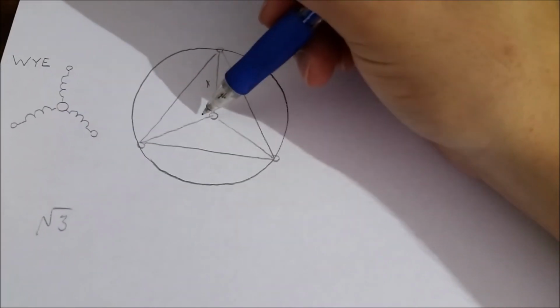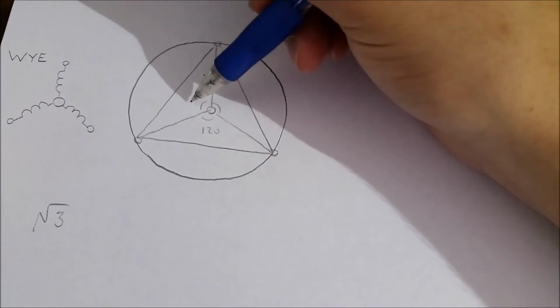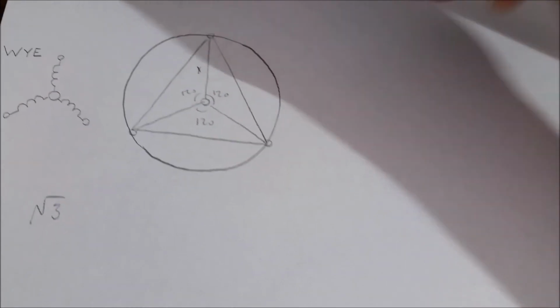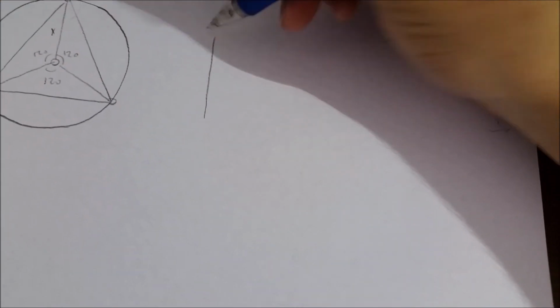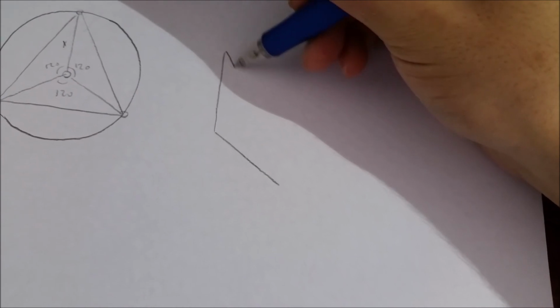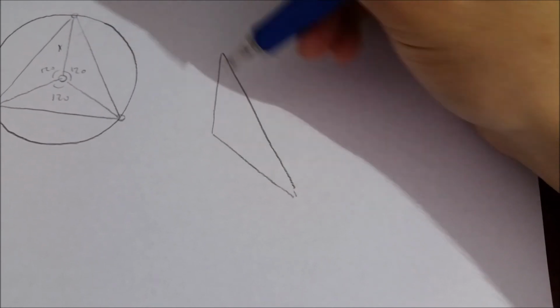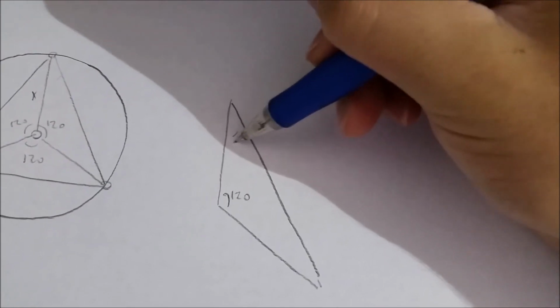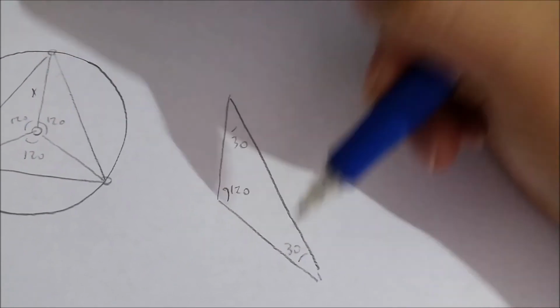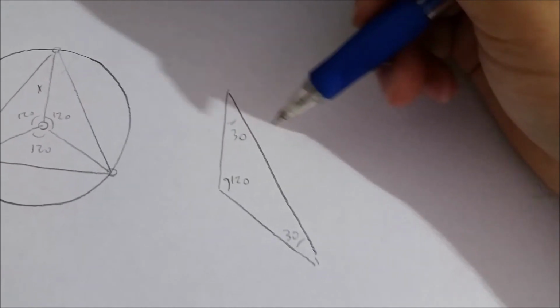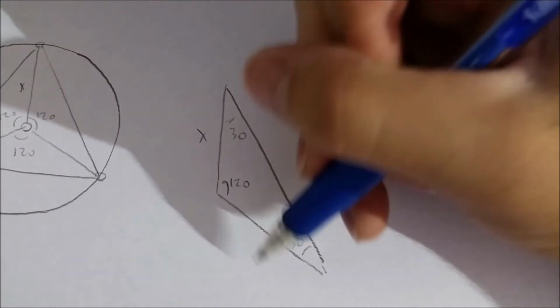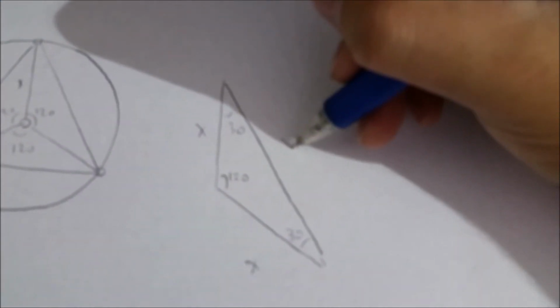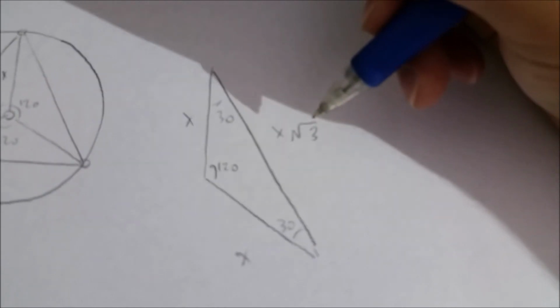But what happens when you do this with each of the lengths equally 120 degrees apart is you create what's called a special triangle. And in a special triangle, you can always use a rule to figure out what the side lengths are. And this particular triangle is called a 30-30-120 triangle because of the internal angles. And in a 30-30-120 triangle, if the smaller legs are each x distance, then the bigger leg will always be x times the square root of 3.